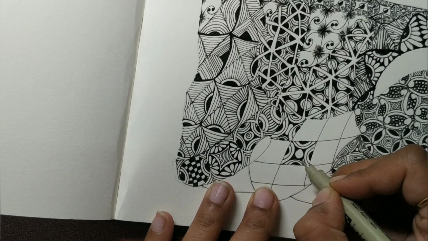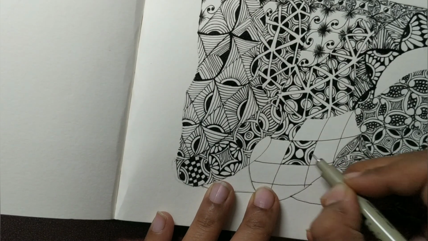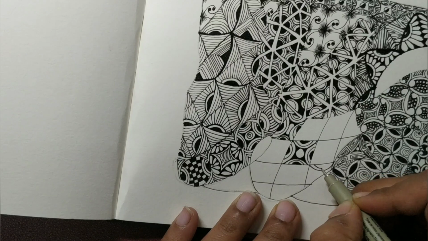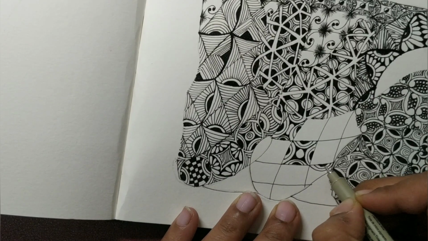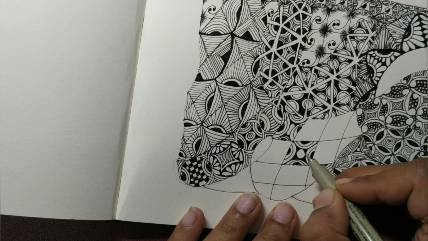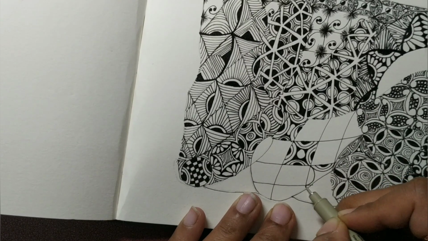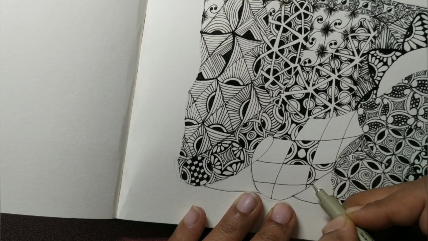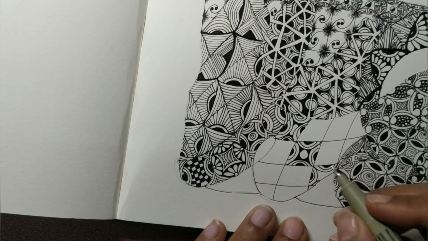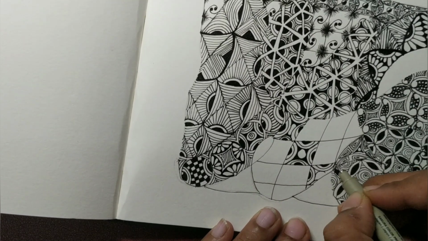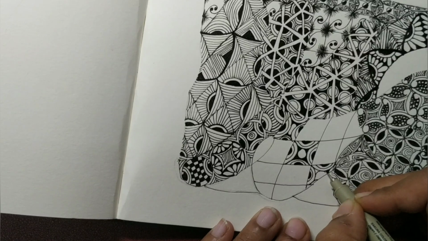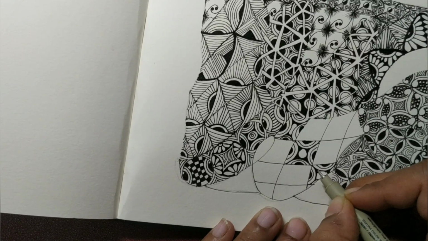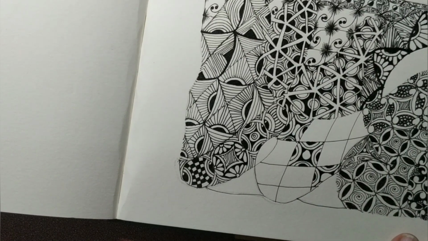Right, so just have fun with the fragments. Well, I am having a lot of fun here, enjoying myself, experimenting different ways to use the same fragment.